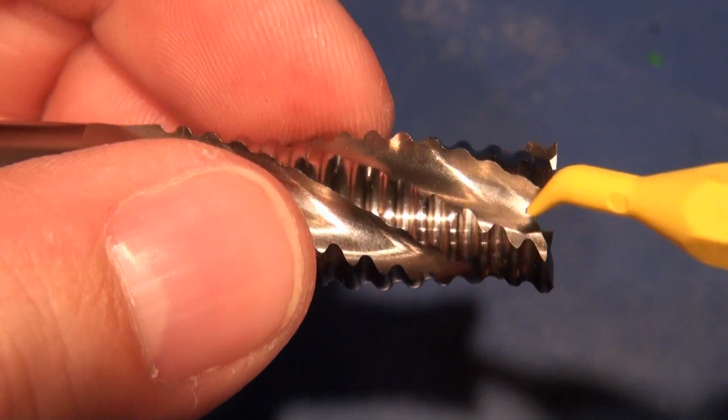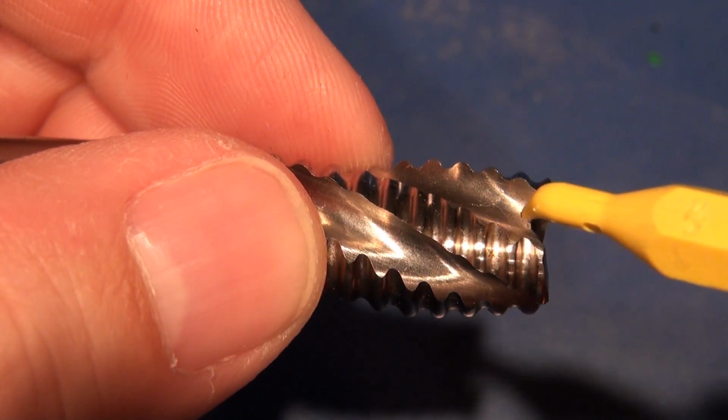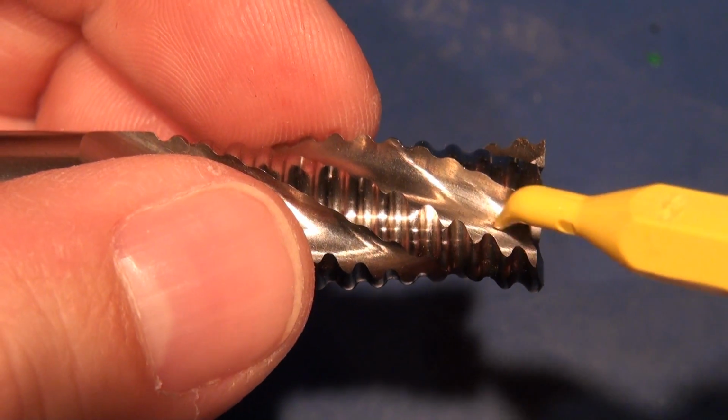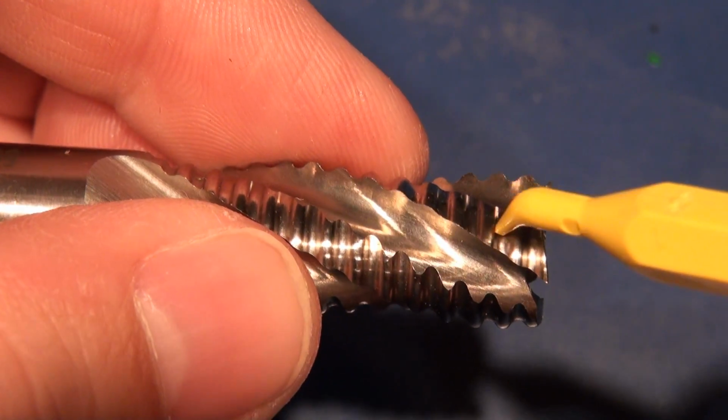Okay, so again, same stuff. We've got a radial rake angle, and then we've got a flute and a gullet. So that's our chip evacuation. So these are the exact same, they're just serrated like this.